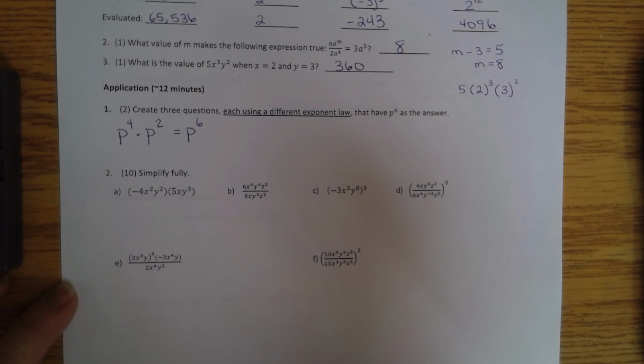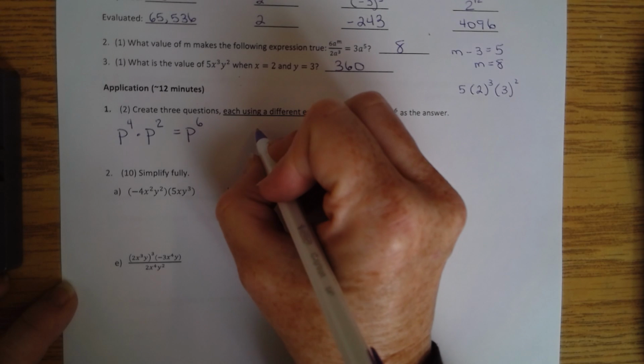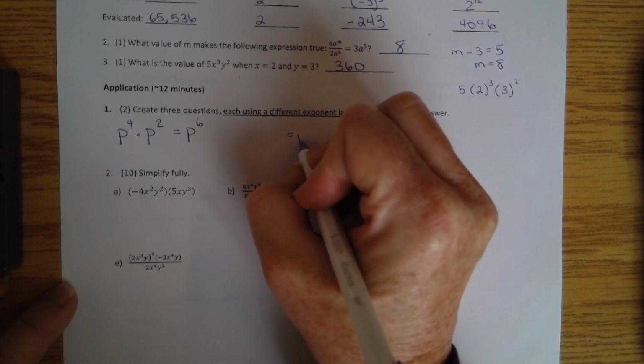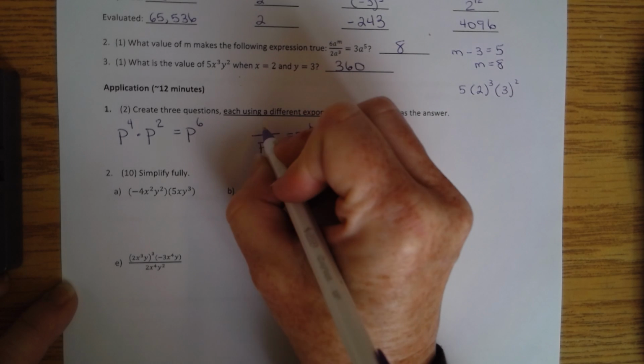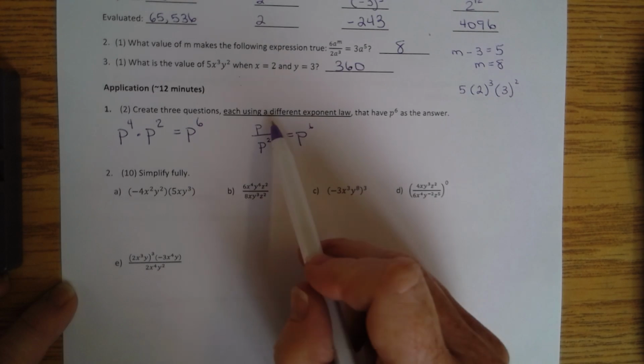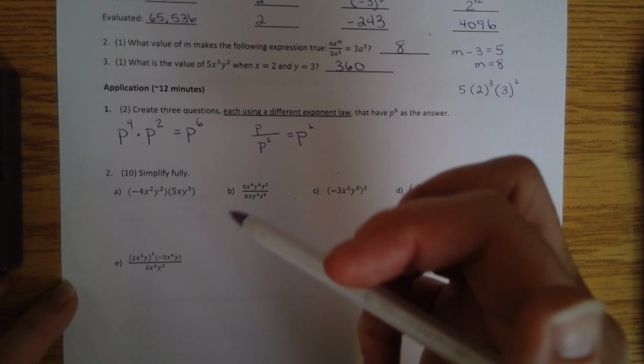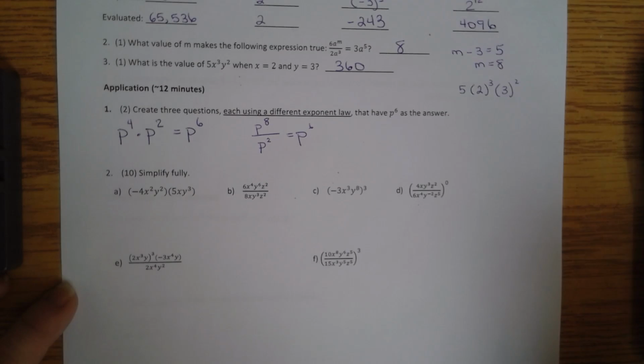Then we're going to do a quotient rule. We know again our answer has to be p to the 6. So in this case, let's divide by p squared. Here I need to put a number such that that number minus 2 equals 6, and so that number is going to be 8.